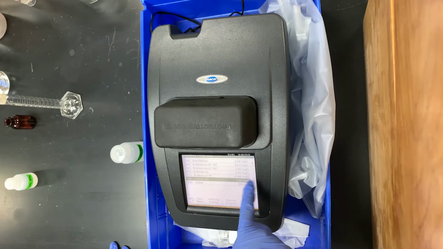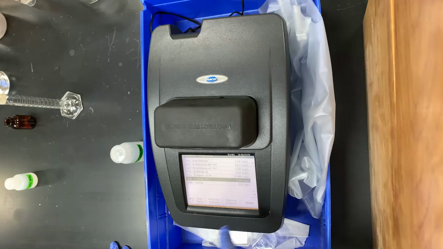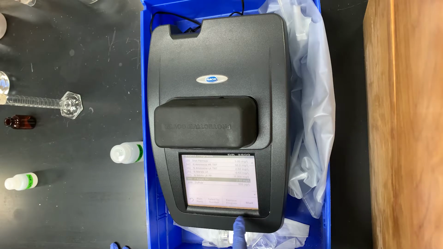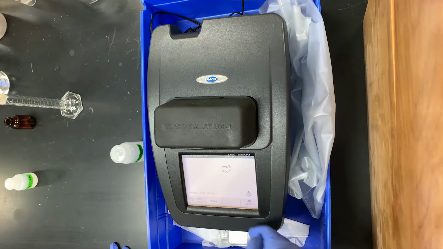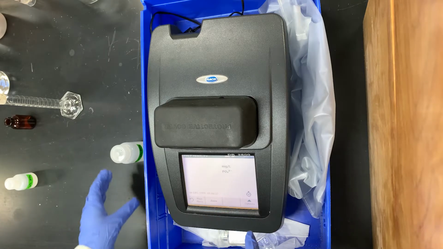So if we just go into favorite programs here, there is one for reactive phosphate, and it does say 2.5 milligrams per liter on the side. So that just means that is the upper range for this method, and the actual range is about 0.02 to 2.5 milligrams per liter as phosphate.